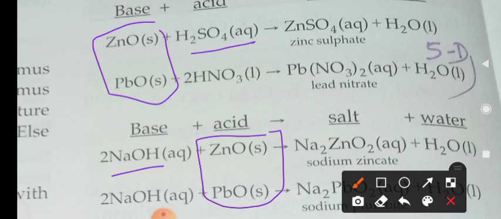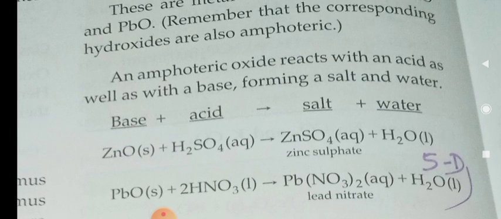The same zinc oxide behaves as a base in the presence of acid, and as an acid in the presence of base. So these types of oxides are called amphoteric oxides. Do you understand what amphoteric oxides are, children?